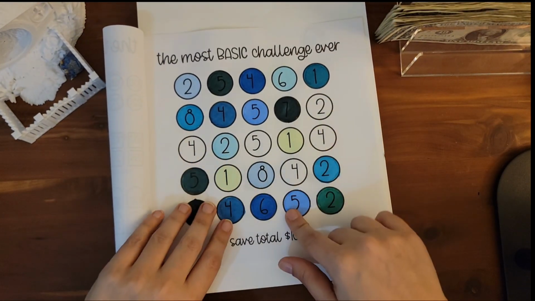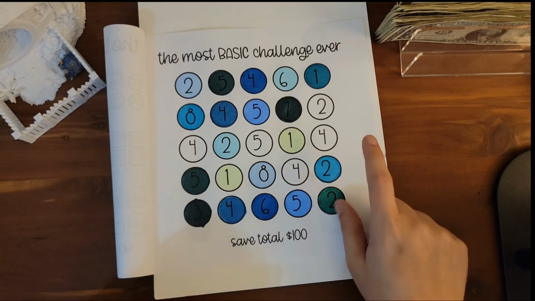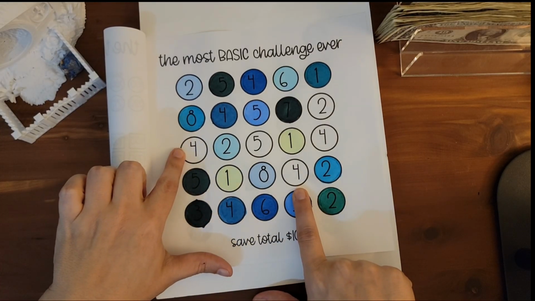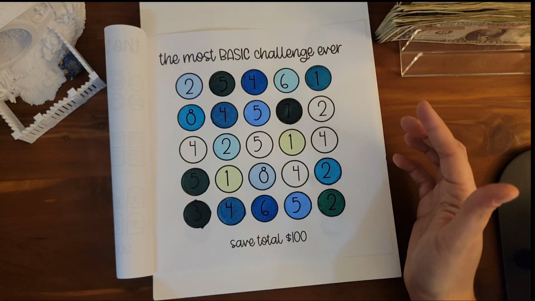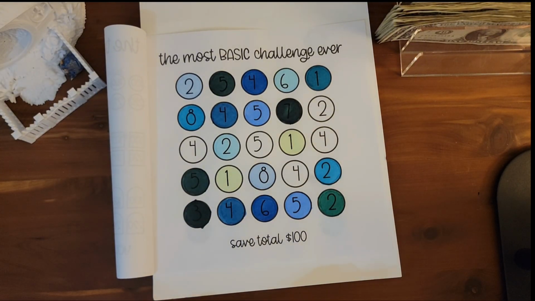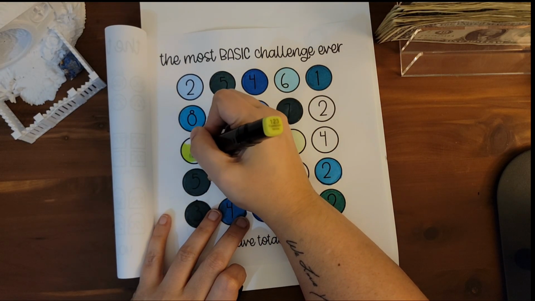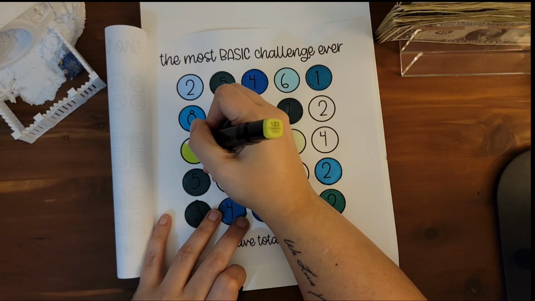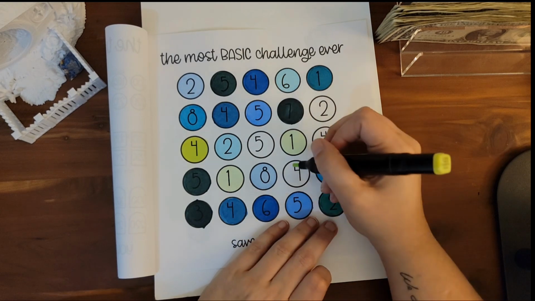Okay, so we'll do another 10. So we'll do 2 4s and then the 2. Let's go ahead and do this one. I think we've been able to do almost all of our challenges, if not all of them. I'm trying to think while I'm coloring.